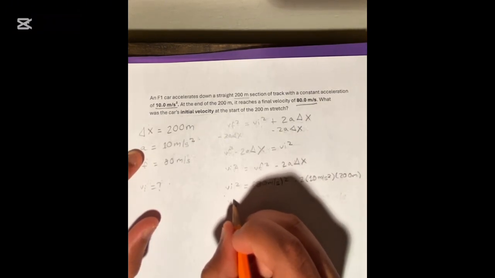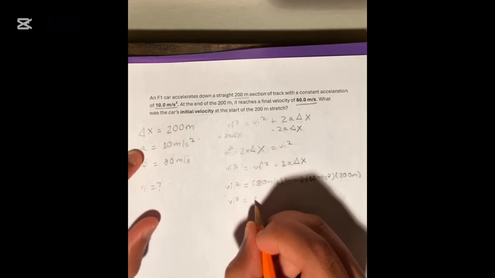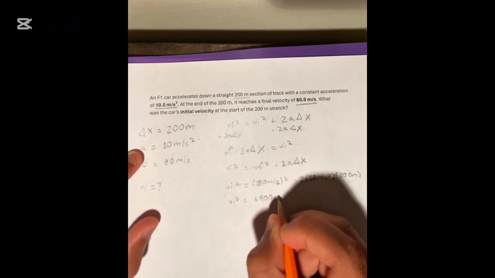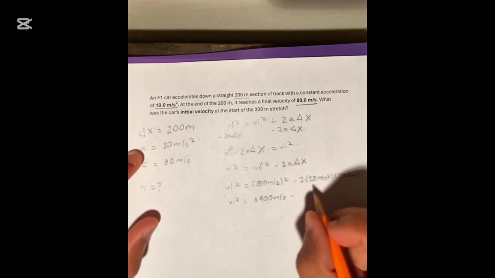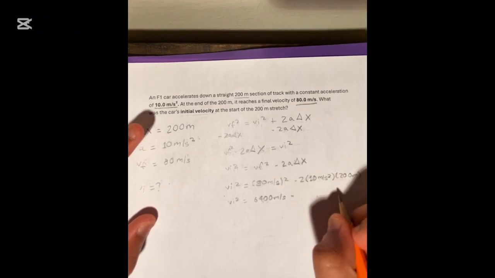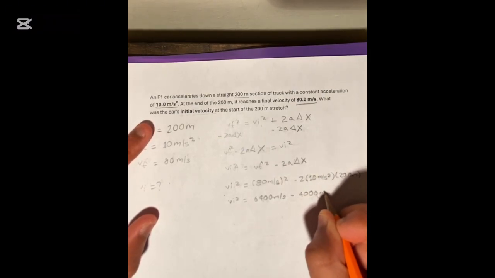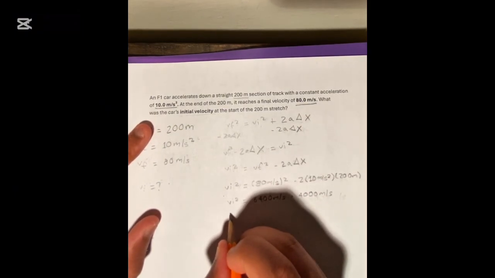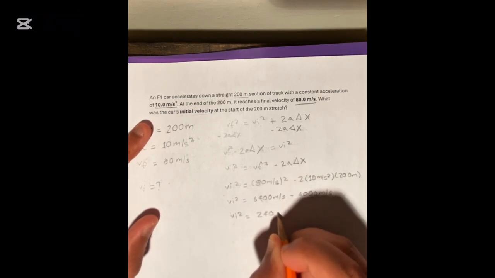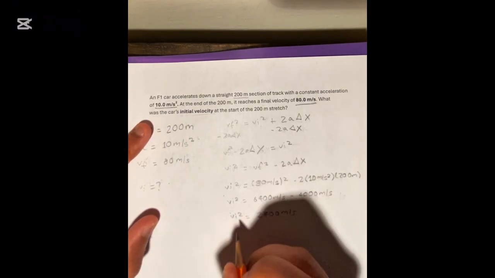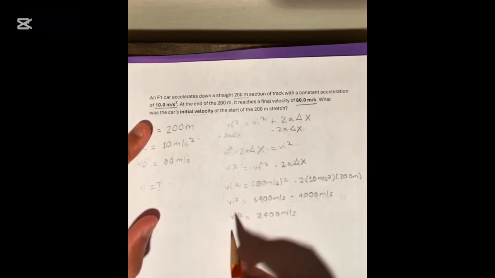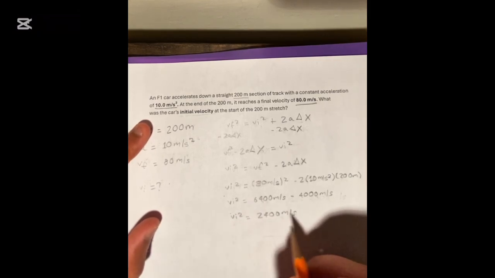So then that's going to give us 6,400 meters per second, minus 10 times 200 is 2,000, so 2,000 times 2 is 4,000. So Vi squared equals 2,400 meters per second. You see how we still have the Vi squared over here. We need to get rid of this Vi squared, so we're going to square root this.